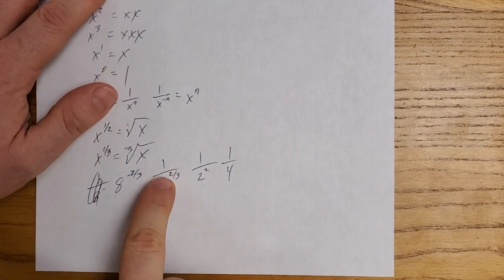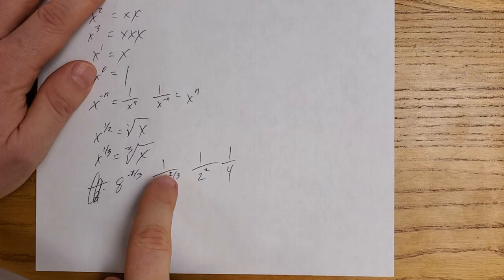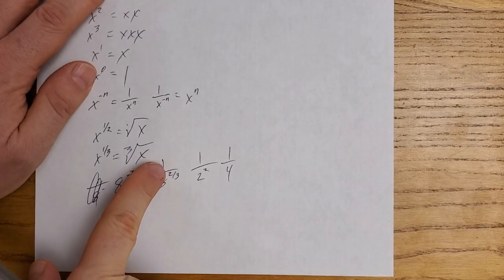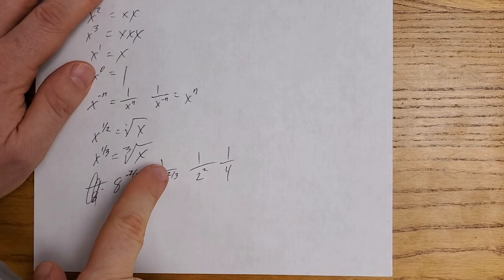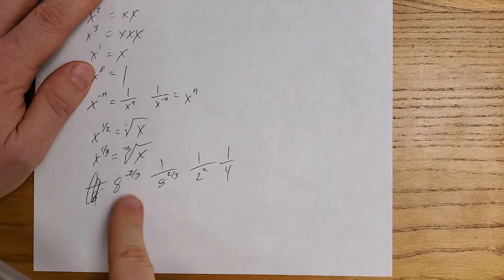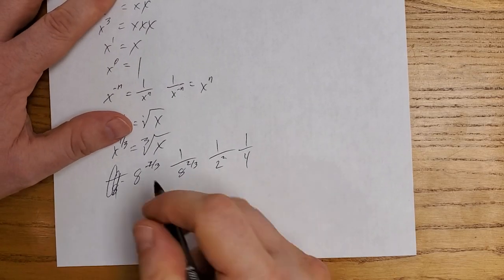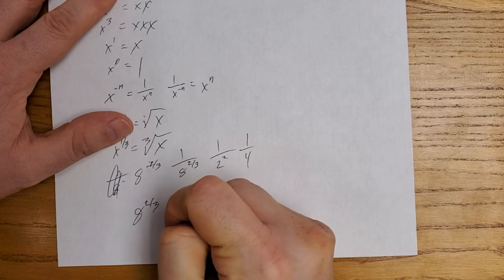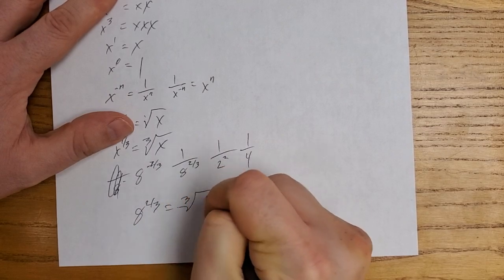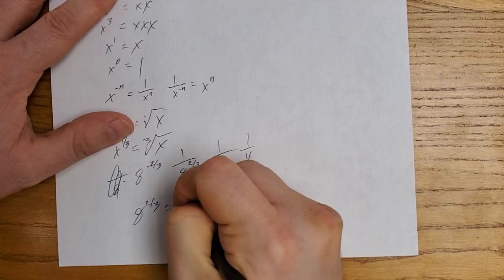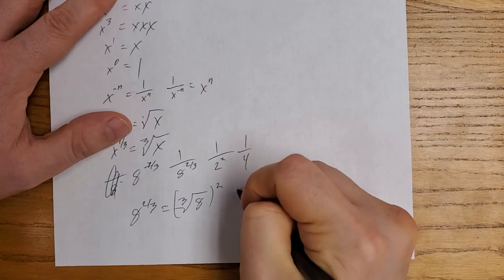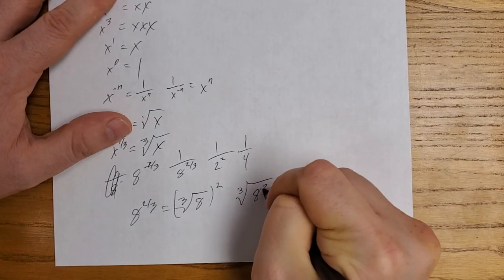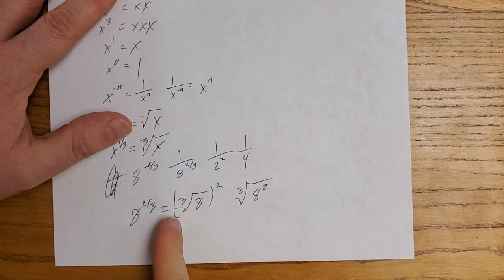Because if you have a fractional exponent and it's not a 1 in the numerator, it just works like it ordinarily would. 8 to the 2/3 is the same as cube root of 8 squared, or even the cube root of 8, then squared. Works either way.